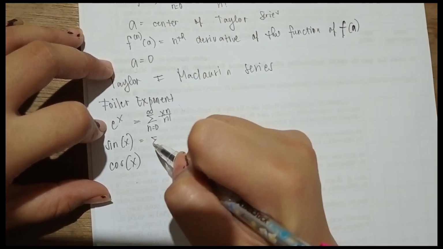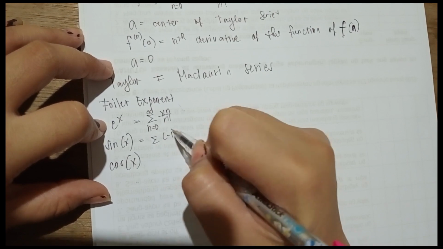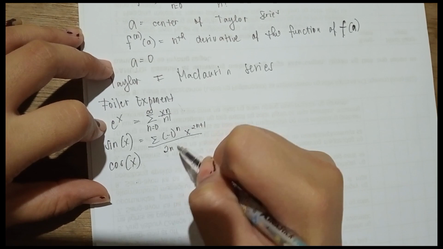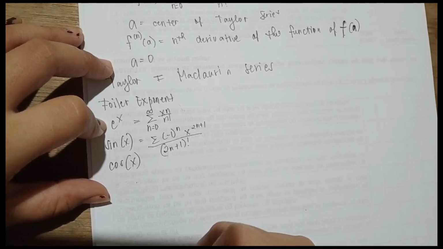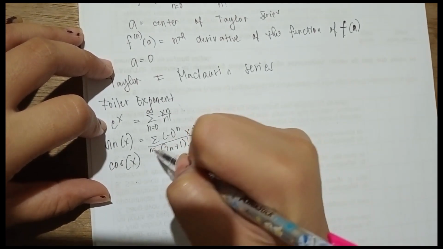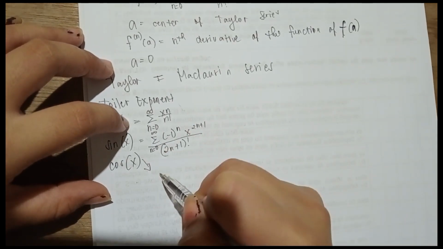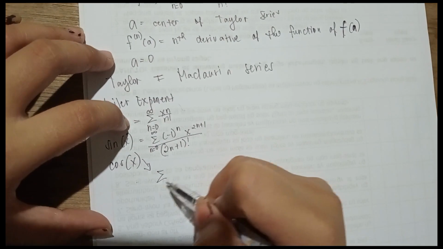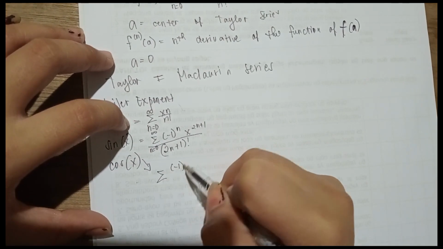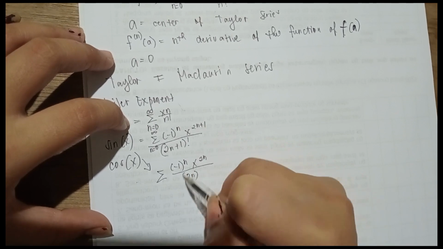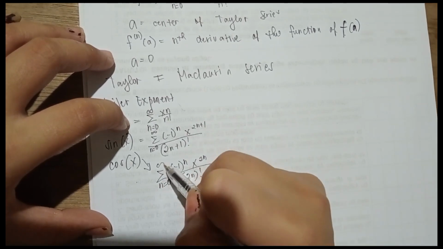We have here the summation of negative 1 raised to n times x^(2n+1) all over (2n+1) factorial from n equals 0 goes to infinity. And then the second one here, the cos x, is the summation of negative 1 raised to n times x^(2n) all over (2n) factorial from n equals 0 goes to infinity.